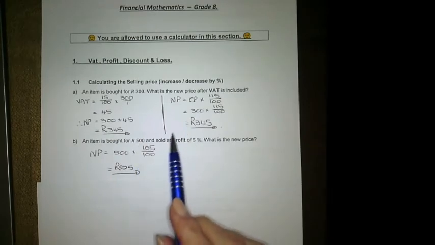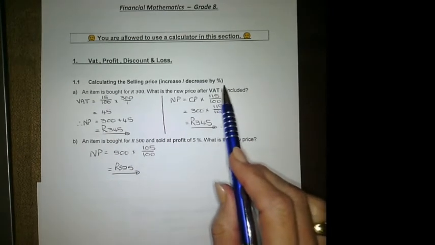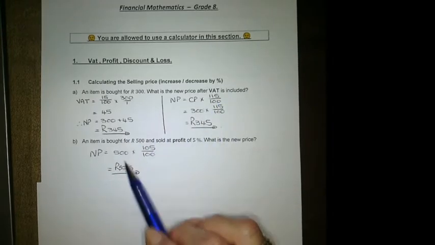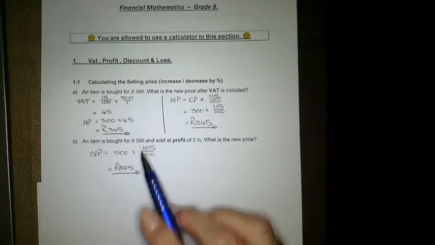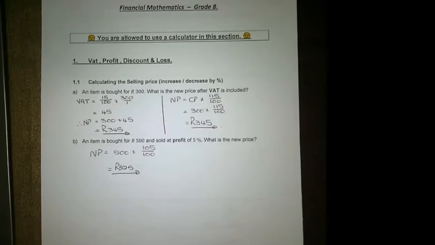Remember, if I make a profit, or if I add VAT, my last answer will be bigger than the previous one. Now what's happening if I give a discount?